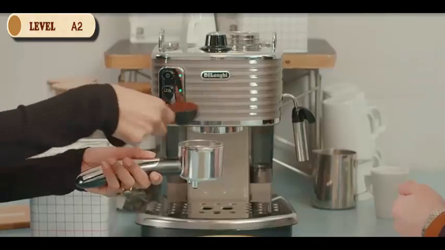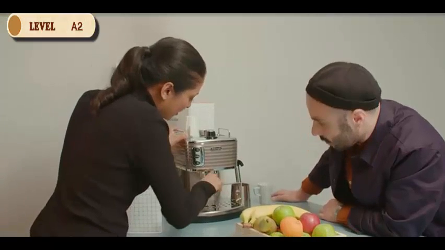It's not working. Are you okay? Do you know how to use this machine? Yeah, I'll show you. Thanks. Okay. First, you have to put the correct amount of coffee in here. Then you press it down with this. I see. Right, okay. Next, you put this here and turn it until it's quite tight. Right. After that, you just press this button. Okay, that seems clear. Great.